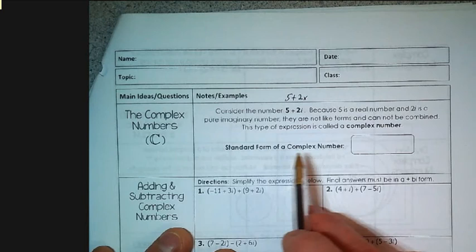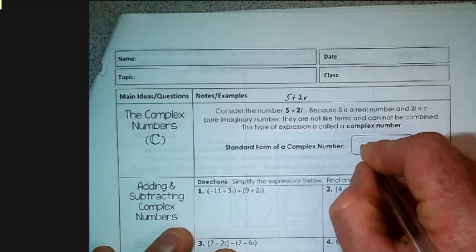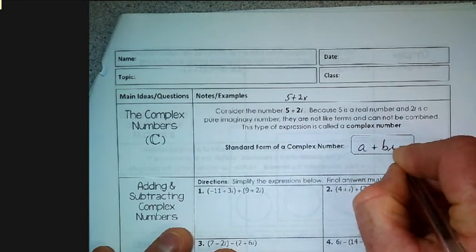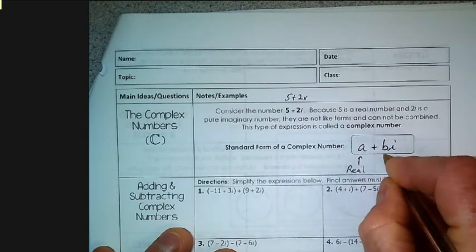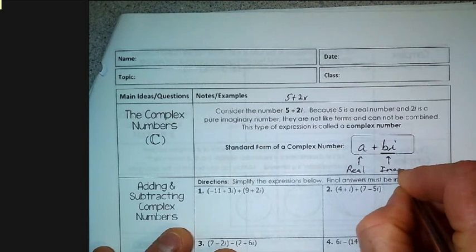The standard form of a complex number is a plus bi, where a is the real part, and bi is the imaginary part. Okay?